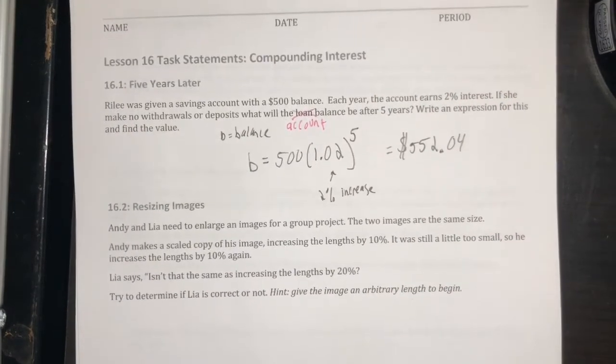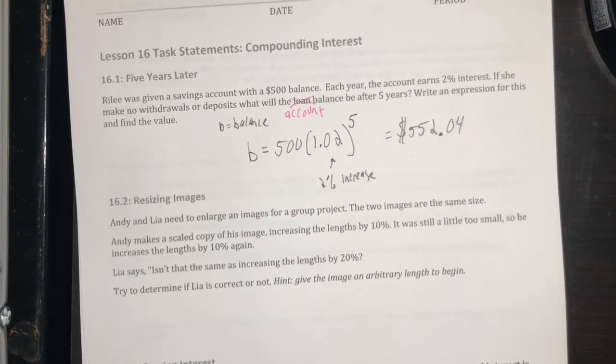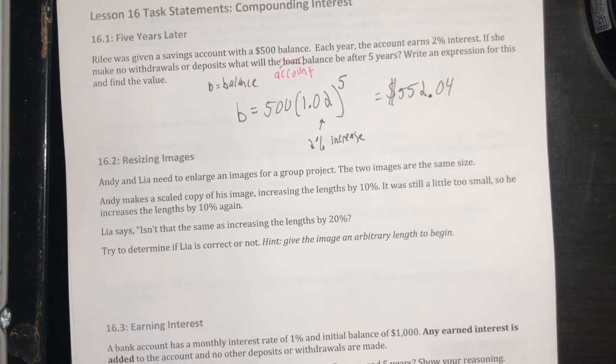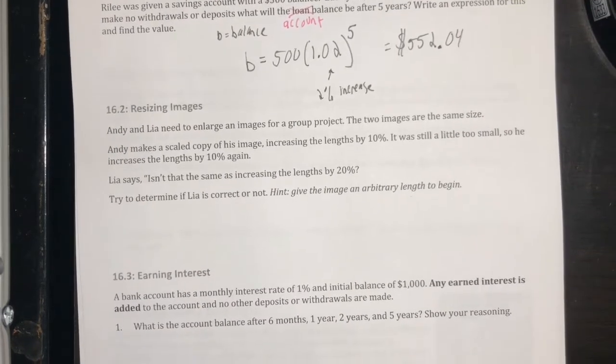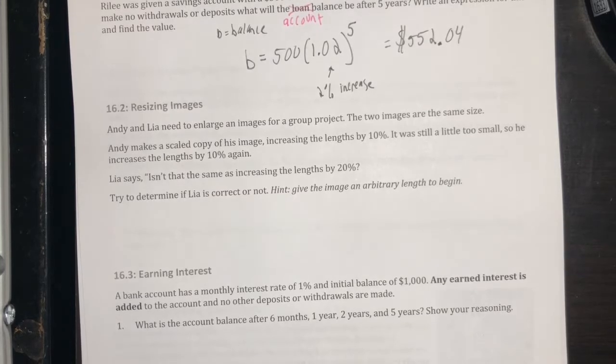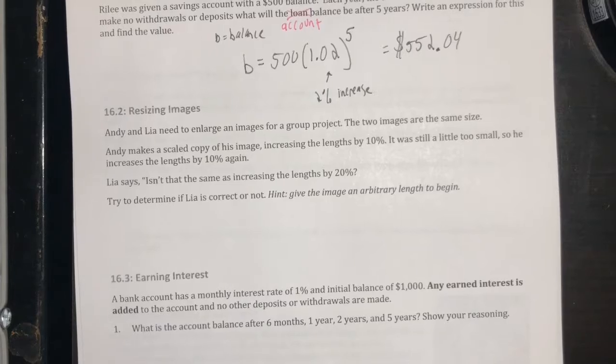So make sure you have that calculator open. These exponents don't give you nice numbers. It's just the way it is. So, after 5 years, she'll earn about $50 extra in her account. So, we're going to talk about a lot of different percent increase problems today.